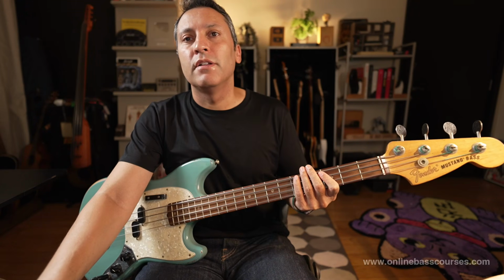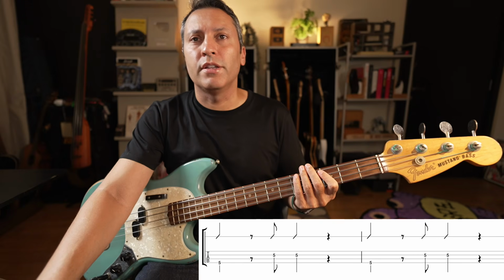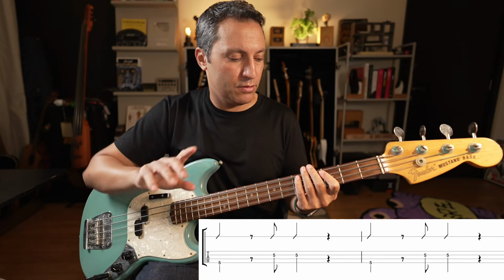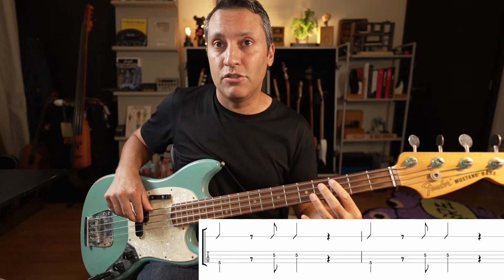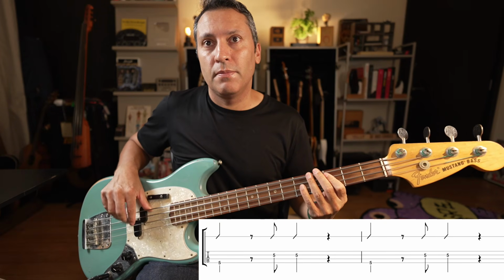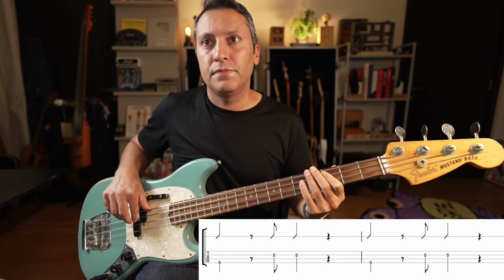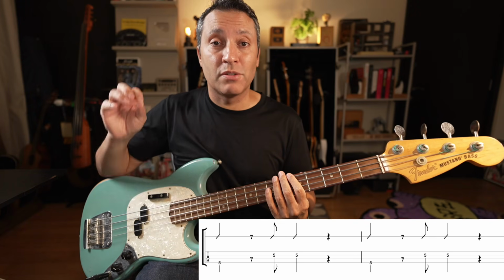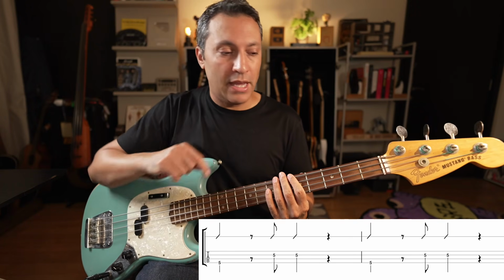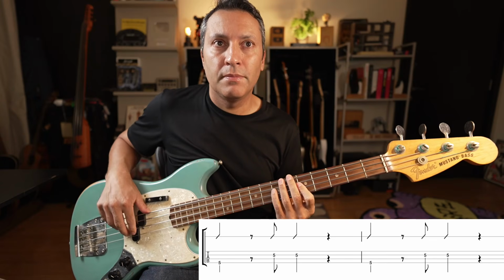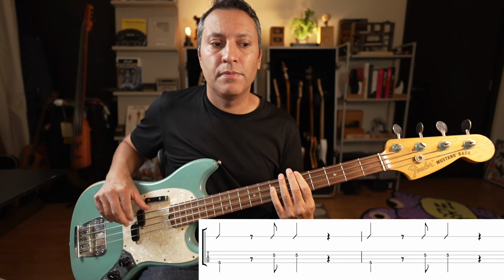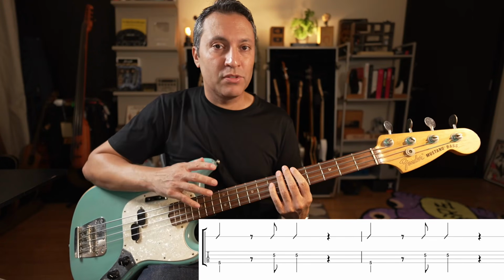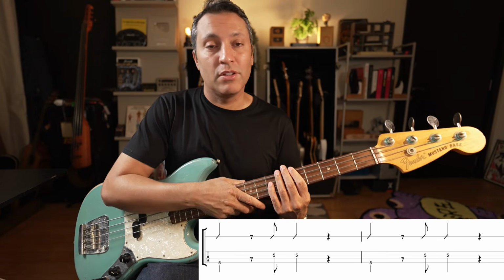Okay, next one. So without any drums, it's just this. Here, I want to stay away from just playing a root note. Let's go to the A minor. Let's do that. Sometimes just sticking on a root note is not going to cut it.